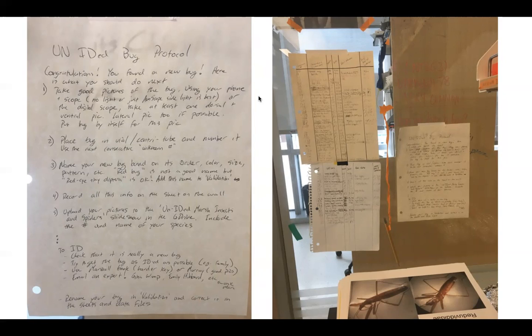And then within the data sheet that I'm going to be giving, there's going to be a list for unidentified bugs. Name your new bug based on its order, color, size, pattern, etc. "Red bug" is not a good name, but "red-eyed tiny diptera" is okay. And add this name to validation. So there'll be a validation tab as well on the data sheet. Record all this info on the sheet on the wall. In this case, you don't need to do that because we're not on campus.